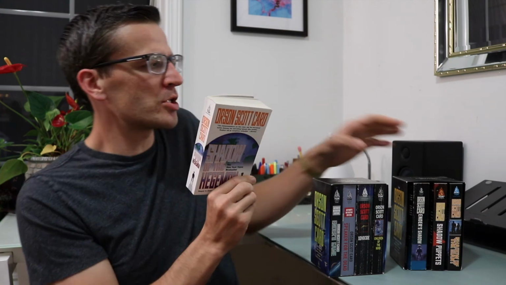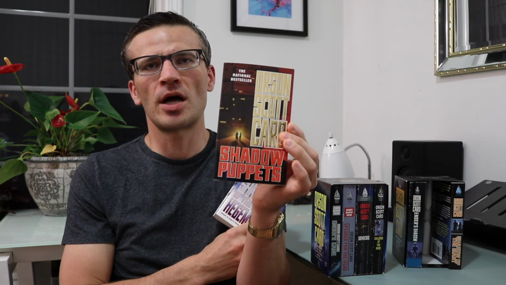The next one, as far as order in this, is Shadow Puppets, which is this one right here. I do not know anything about this book, but I'll definitely be reading it soon, and I'll definitely do a book review and discussion of this as I read it.